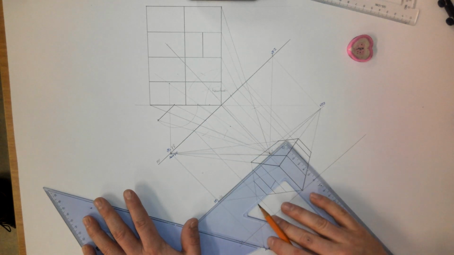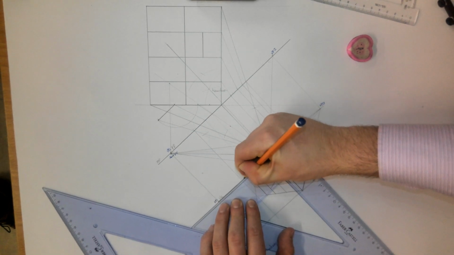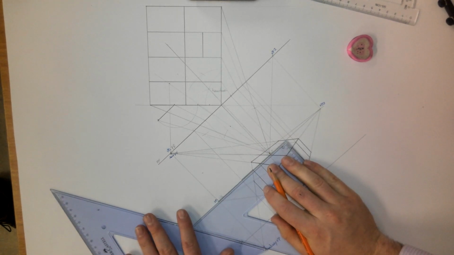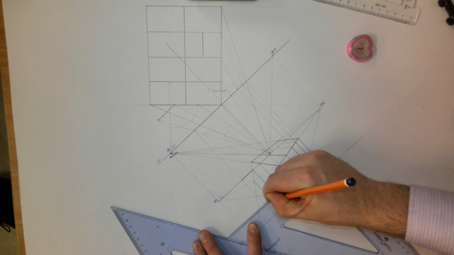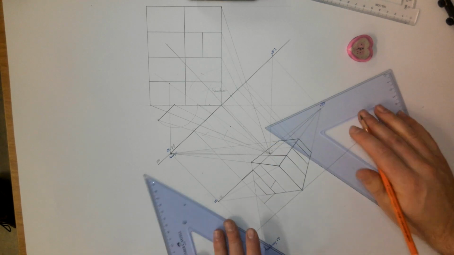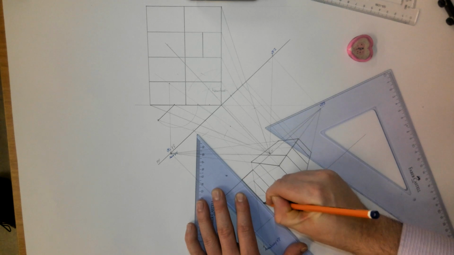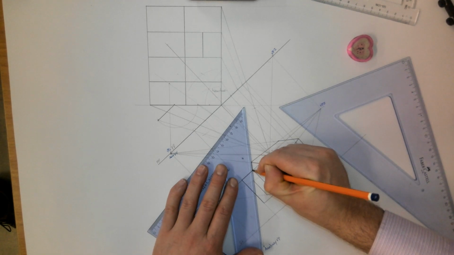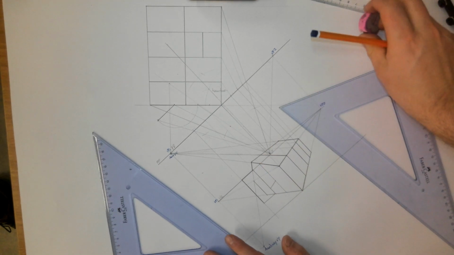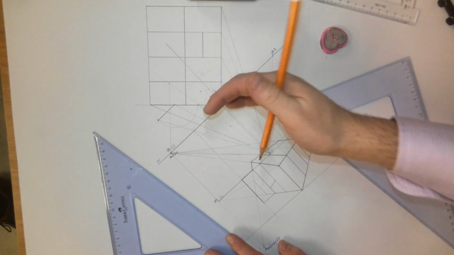Now I can bring my set squares down here. Okay, I can heavy that line in. Heavy this in further. Now I can heavy that line on the door. It's a bit lighter than it can be.